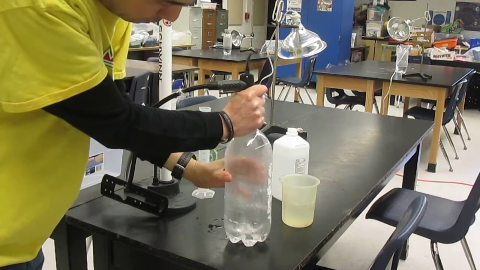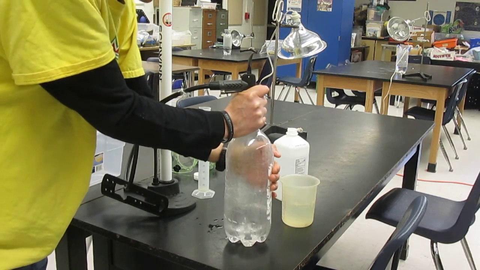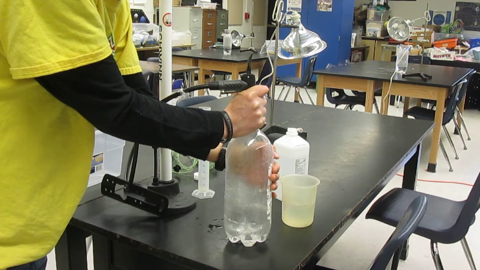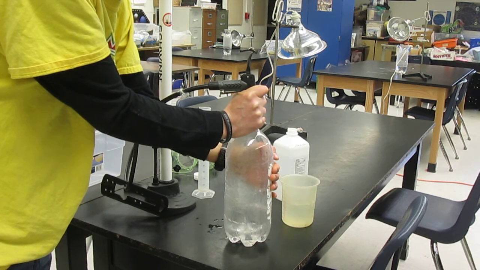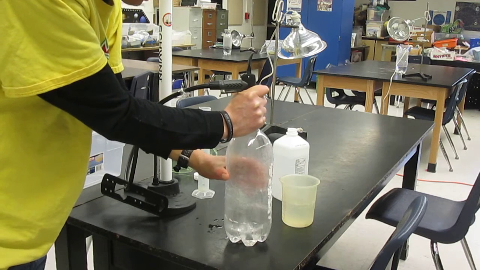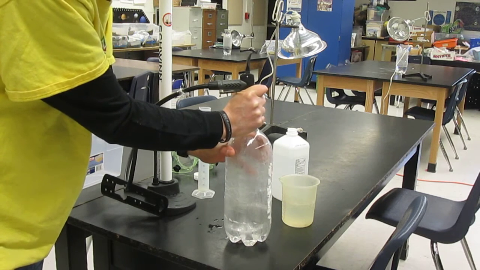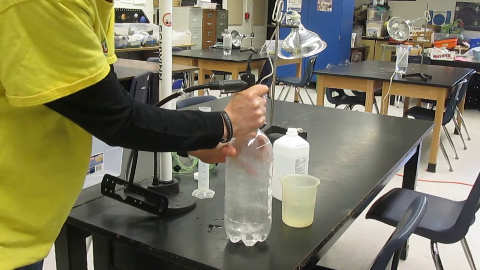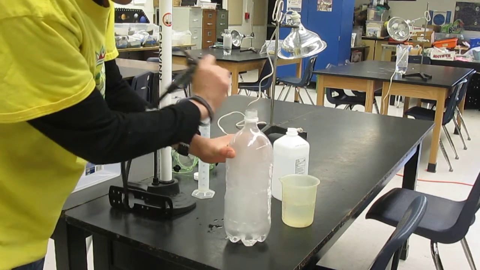This might be a good point to feel the bottle, see if there's any temperature changes between the bottle when it's pressurized and when you depressurize it. Also feel the pressure of the bottle at this point compared to when you release the cork to actually get the cloud to form here.